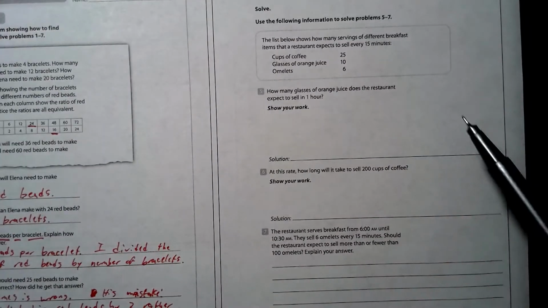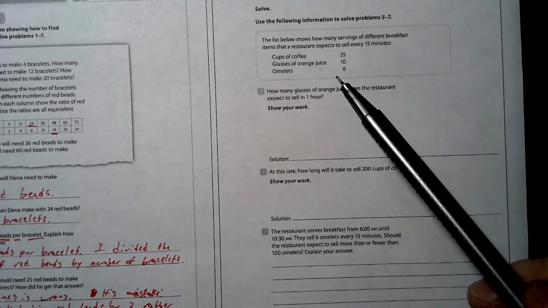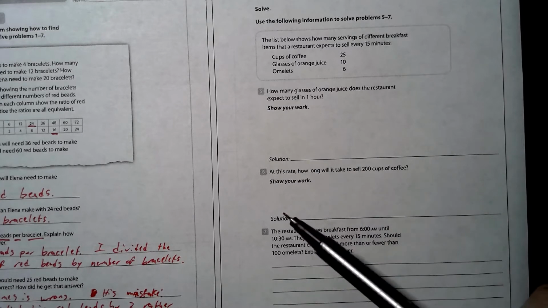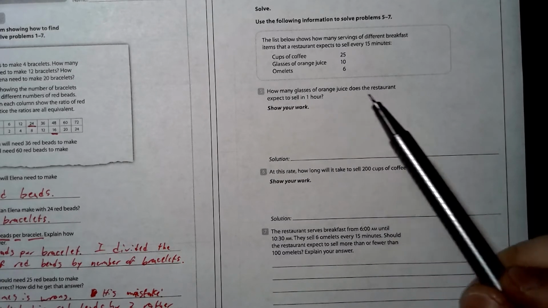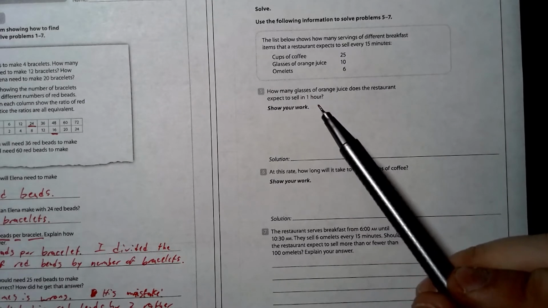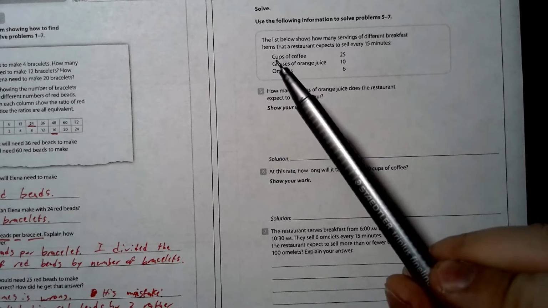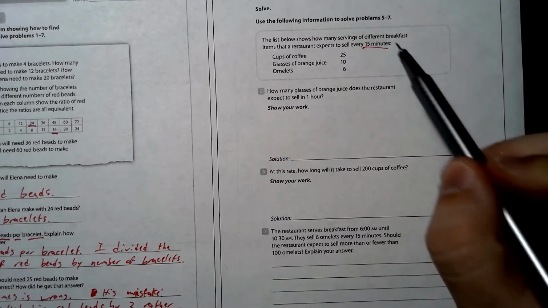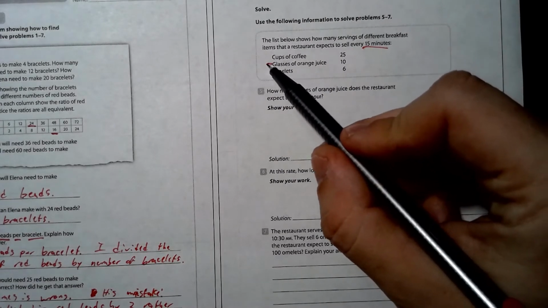Moving on to number 5, it's telling us to use this little chart to solve for number 5, 6, and 7 for those 3 problems. It asks, how many glasses of orange juice does the restaurant expect to sell in 1 hour? The list shows how many servings of different breakfast items that a restaurant expects to sell every 15 minutes. And then it says glasses of orange juice, 10.